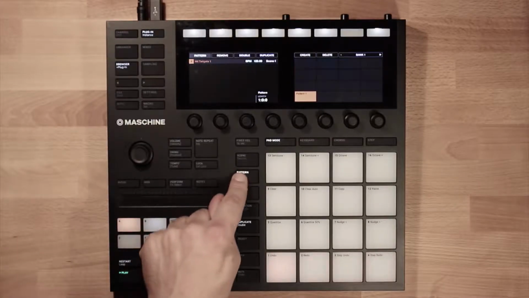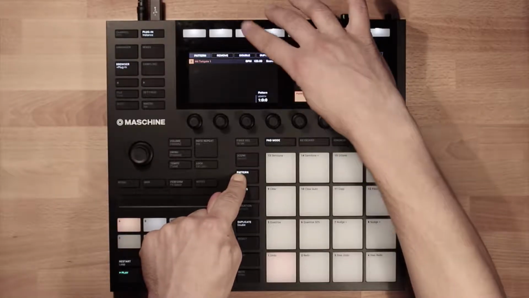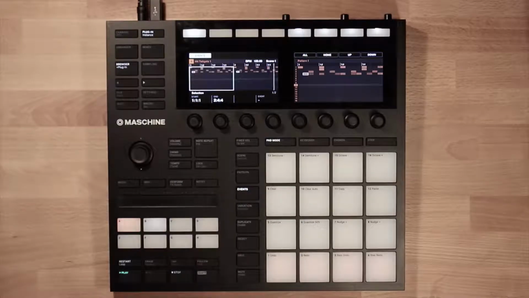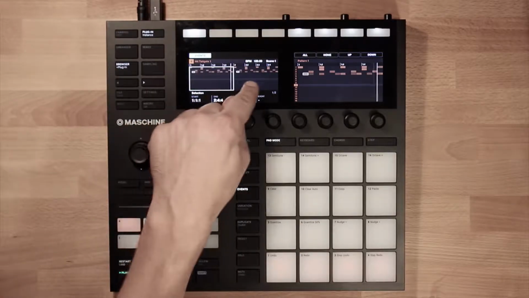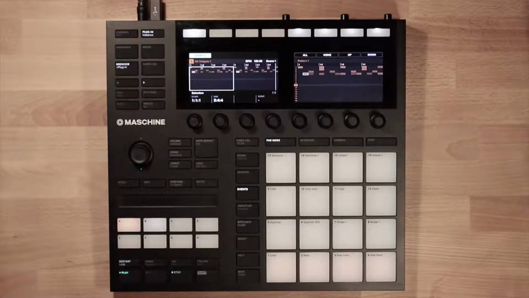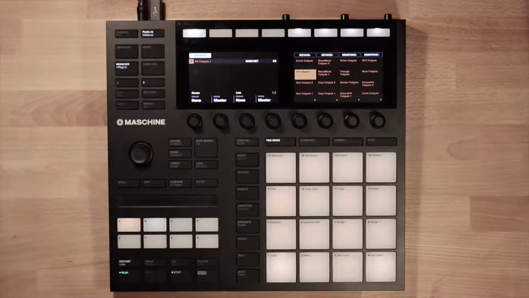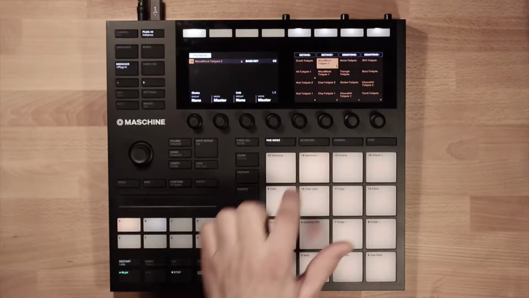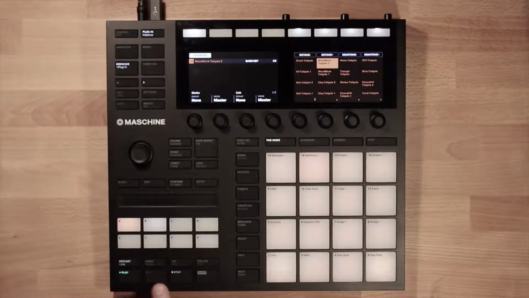We can do that by holding pattern, and then we get some pattern options up here. So I'm just going to double the length of the pattern. So now you can see we've got a 2-bar pattern happening. Go back to my pad mode. And let's record some of these in live. So all I need to do now is hit record. And now if I start hitting on the pads, that's going to be recorded into the sequence.